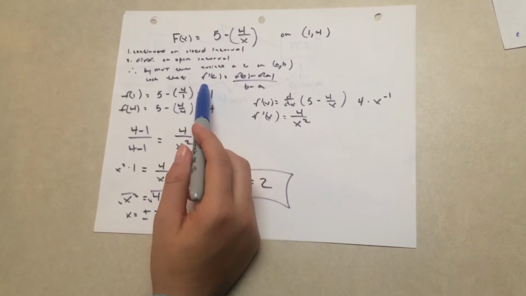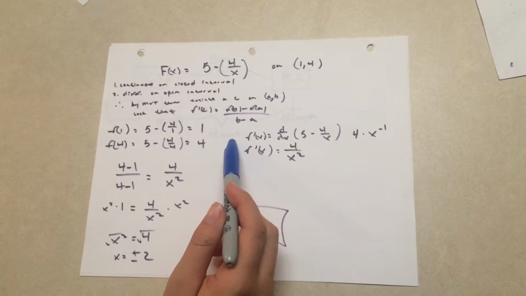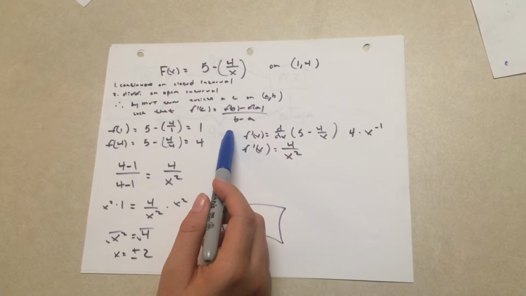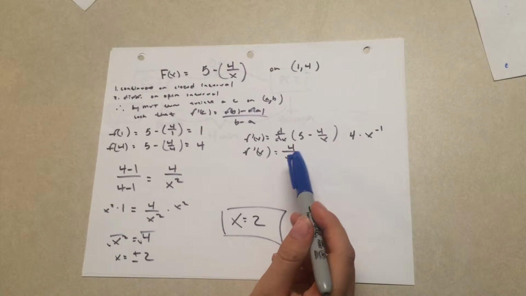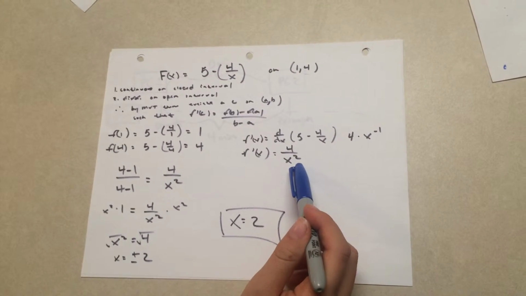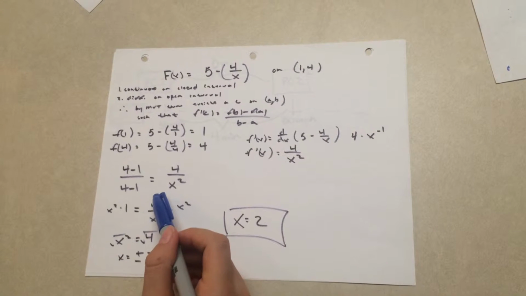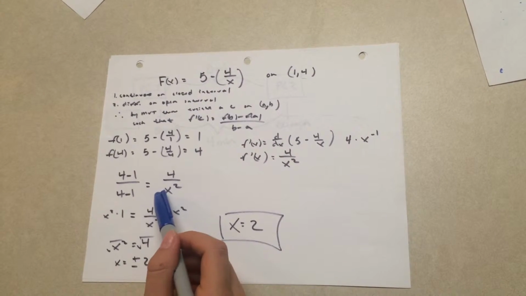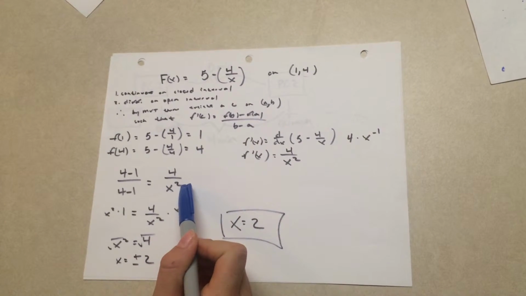Now to find f prime of c, you need to get the derivative of the function. So the derivative of 5 minus 4 over x is going to give you 4 over x squared. So you plug that in over here. So you're going to get 4 minus 1 over 4 minus 1 equals 4 over x squared.